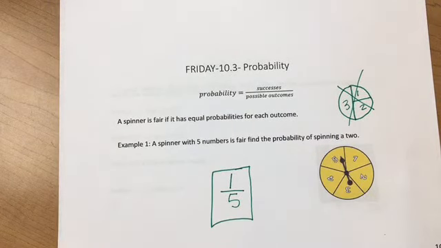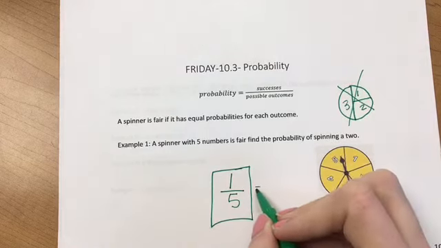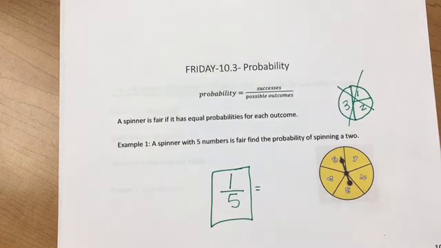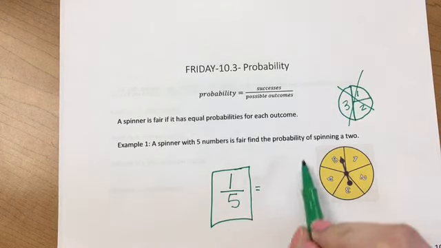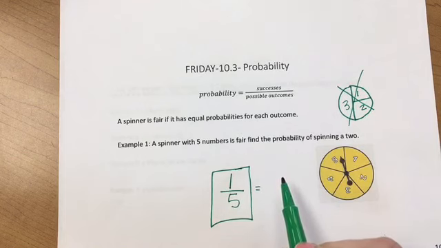But in some of our homework, they're going to ask for a percent. So let's review: how do you change a fraction to a percent? There are different ways to do it. One way would be what? Think about what you've learned. Well, we could change the denominator to 100. Remember, percent means per 100, like cents per 100. So if we change the denominator to 100, whatever that numerator is will be our percent.